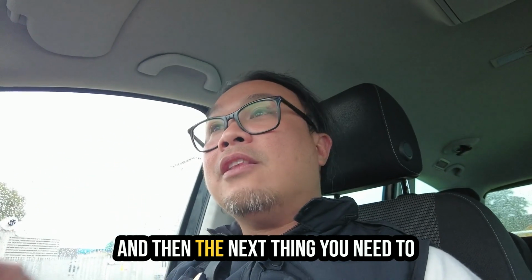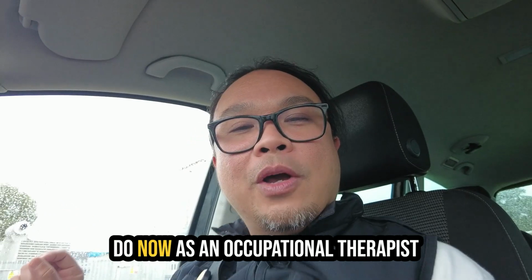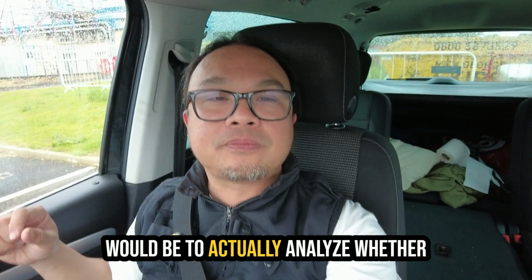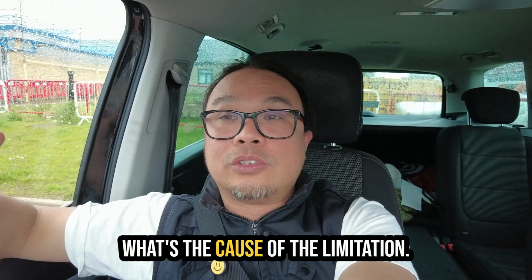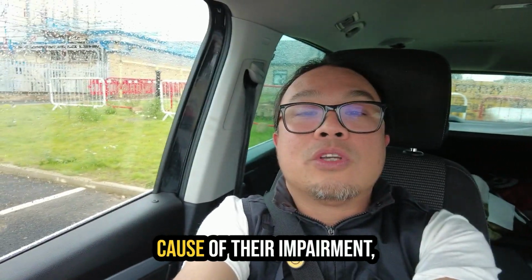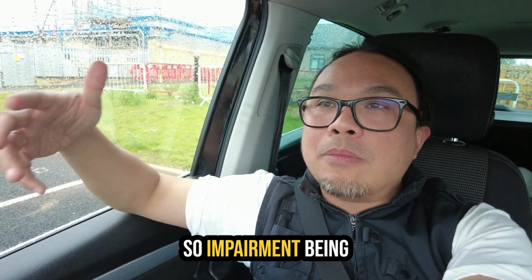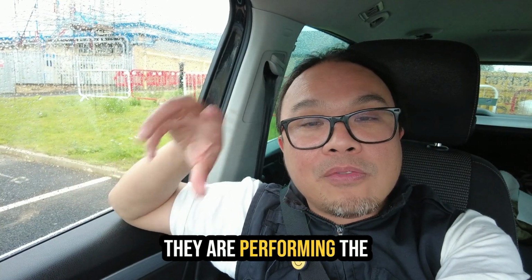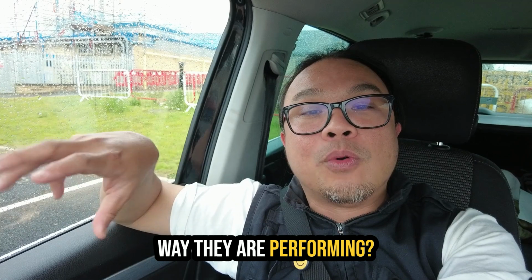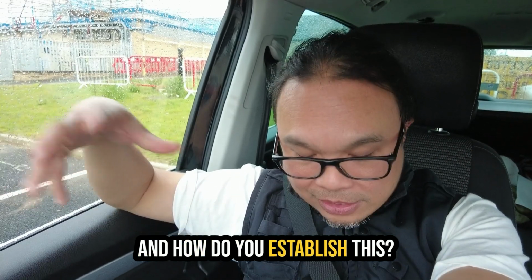And then the next thing you need to do now as an occupational therapist would be to actually analyze what's the cause of the limitation. You need to establish the cause of their impairment, impairment being functional impairment. What's the reason why they are performing the way they are performing? And how do you establish this?